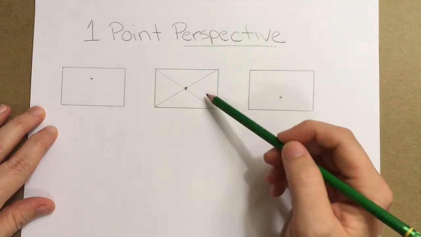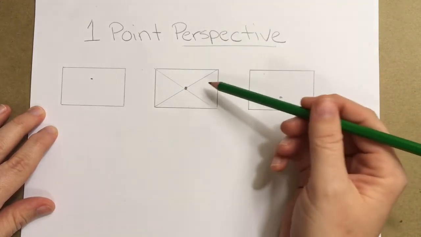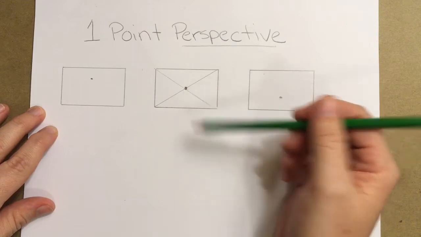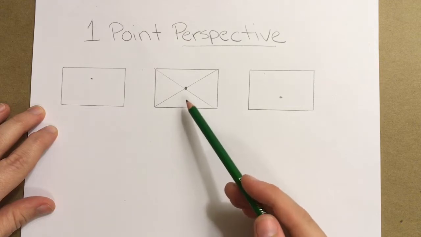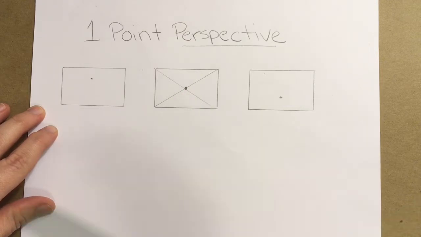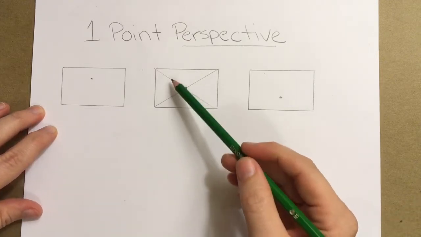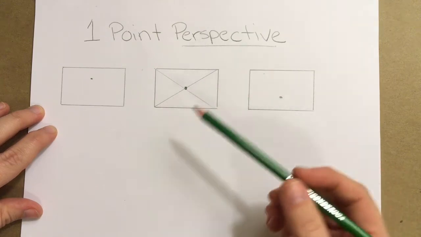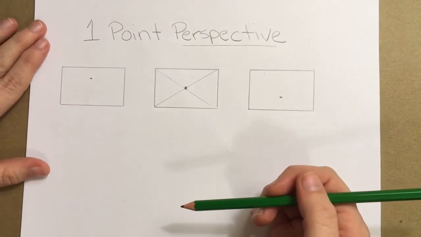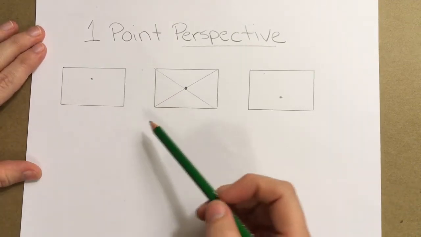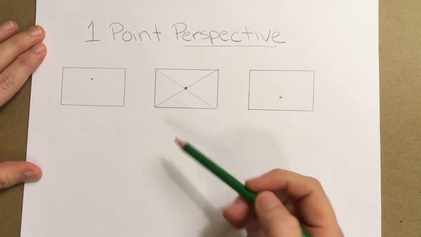Maybe we would have buildings. So we would be on a street that's a very long street going off into the distance. Maybe it would just be a hallway, or it could be anything. It could be a country road. It doesn't even have to necessarily be a road, but for this, while we're learning, this is easier.